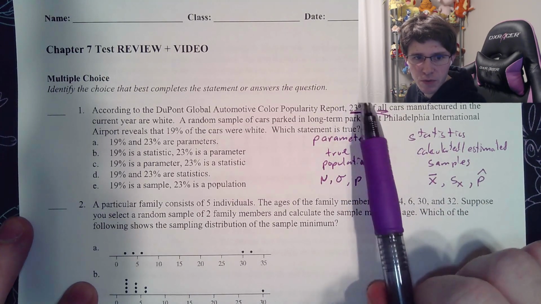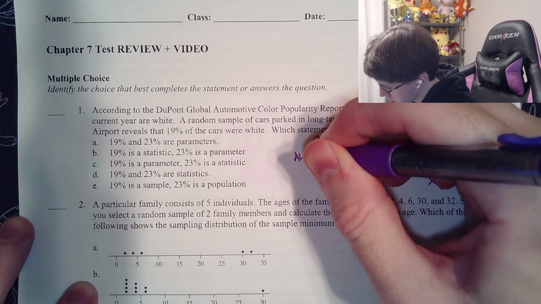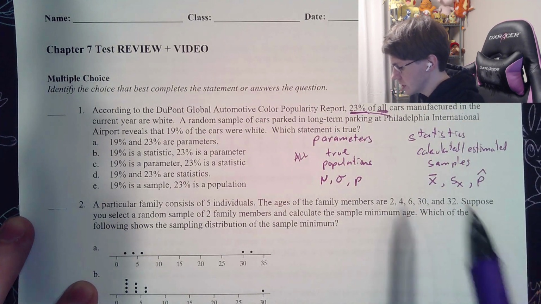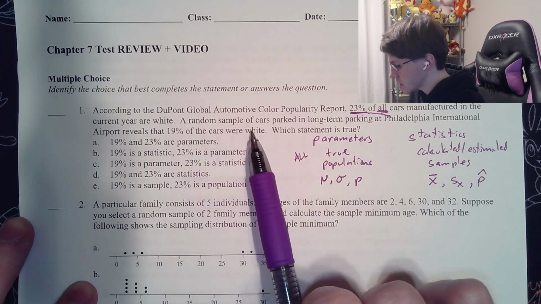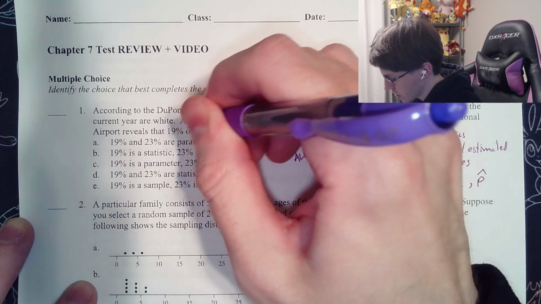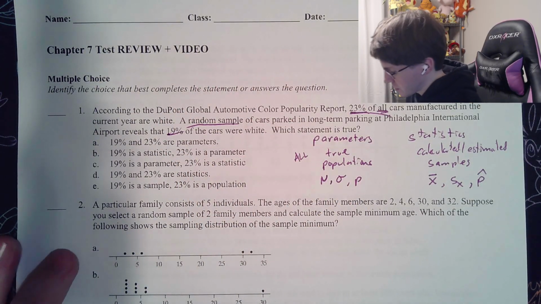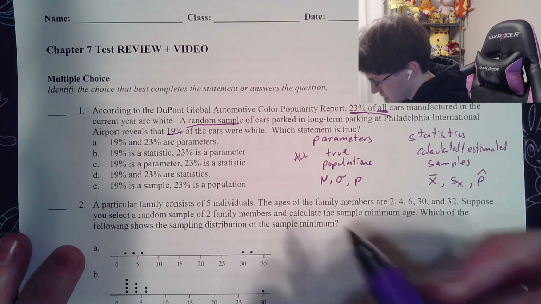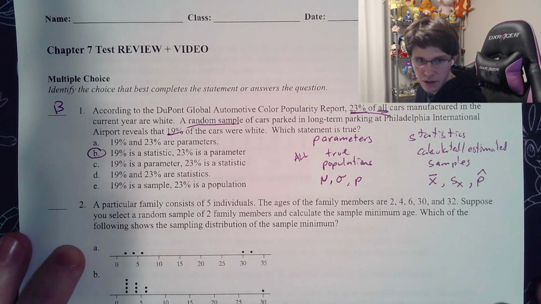So when it says 23% of all, this is the word "all" here, as opposed to only a part. So the 23% is the parameter. And this is a random sample, blah, blah, blah, reveals that 19% were white. So the random sample giving the 19% is going to be our statistic. So we have 19% as the statistic, 23% is the parameter. That is letter B for our correct answer.